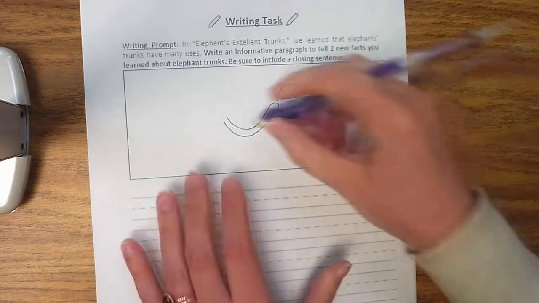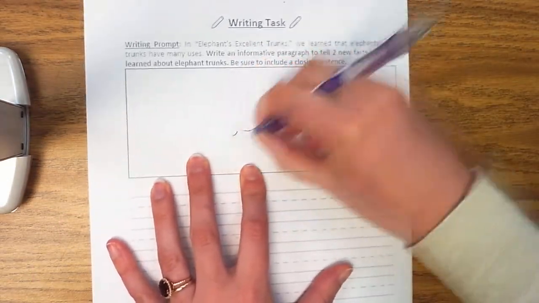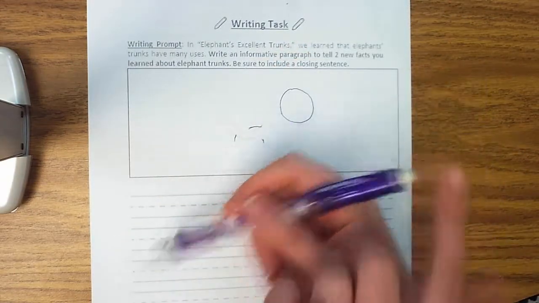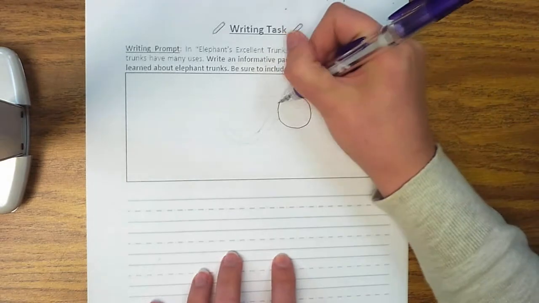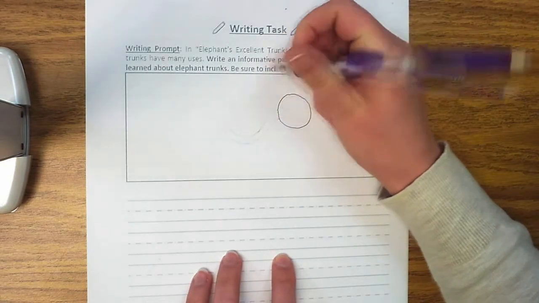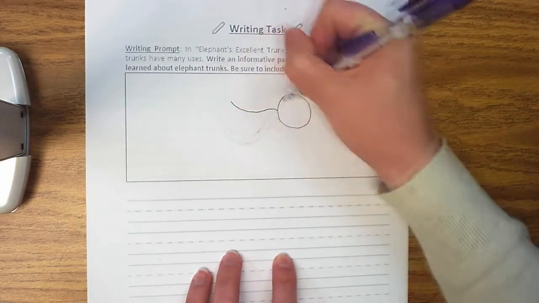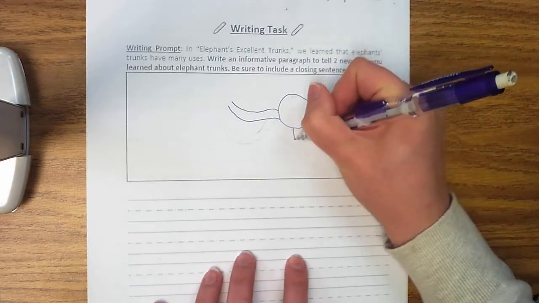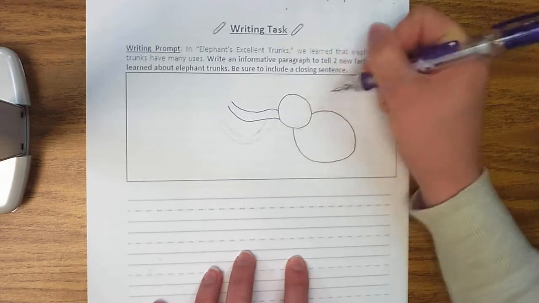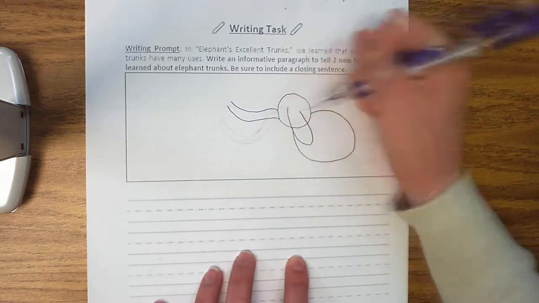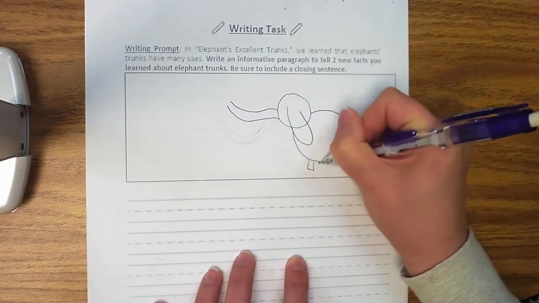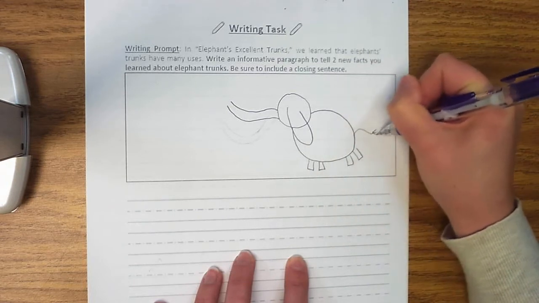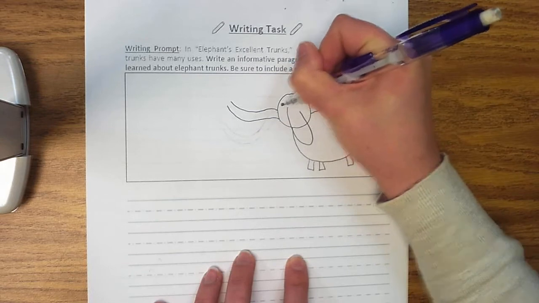Let's try that again. It's got to go up a little bit higher if it's going to go into a tree. Notice how I'm using my regular pencil so I can erase if I make some mistakes. The trunk's going to go, let's see, up. There we go. To grab some fruit from the tree. Then let me give the elephant the rest of its body. We know it's got big ears, legs, its tail. He's got some eyeballs.